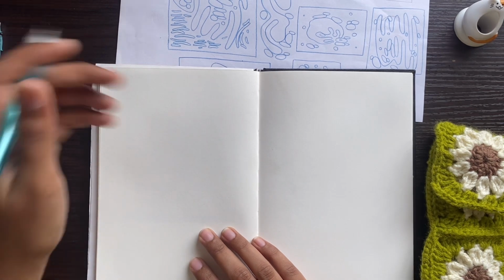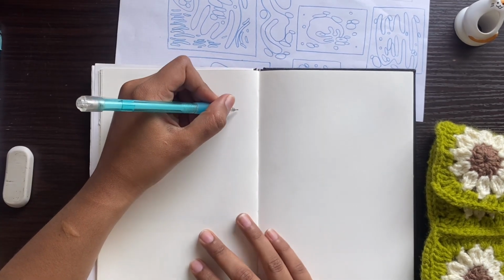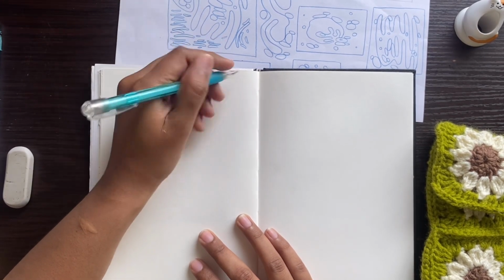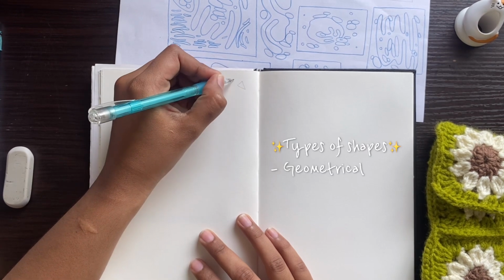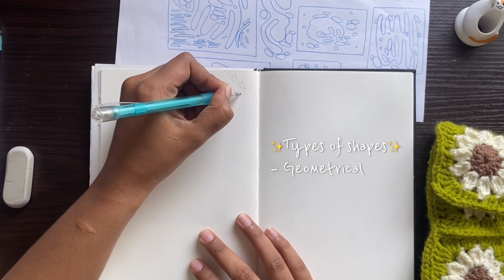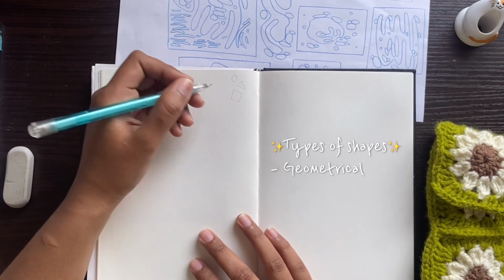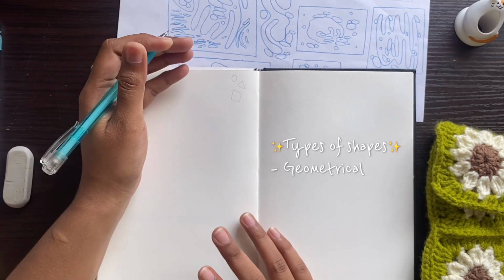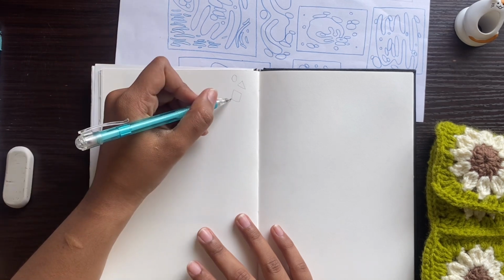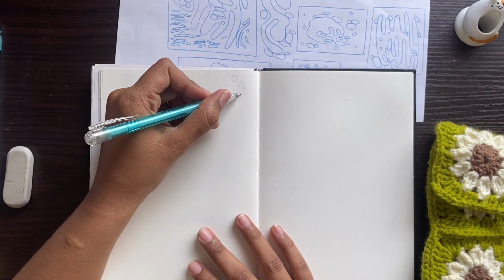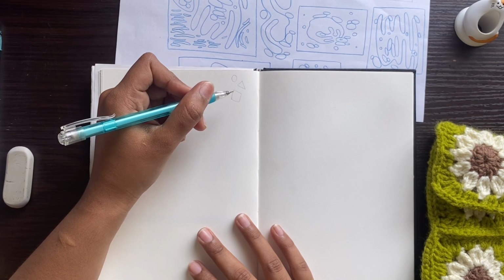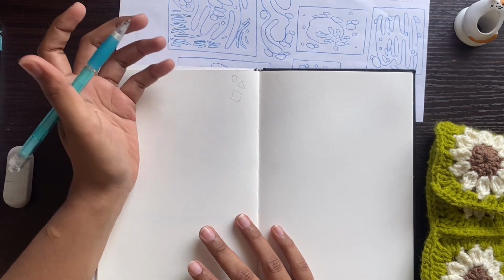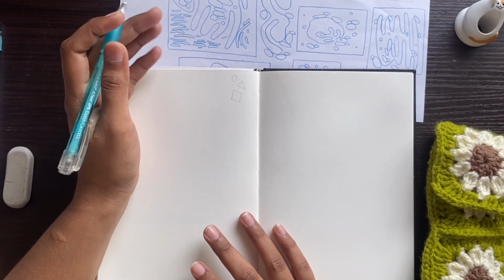So yeah, there are many types of shapes when it comes to visual language. There are geometrical shapes: triangle, circle, square, rectangle, and all those. But triangle, circle, and rectangle are the basic of the basic geometrical shapes. So geometrical shapes are also something that have come from natural shapes, obviously, because everything has come from nature.